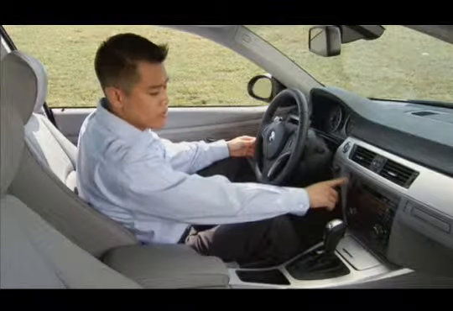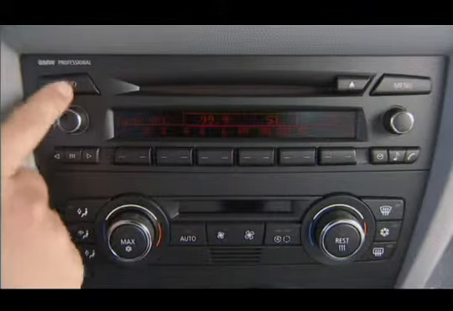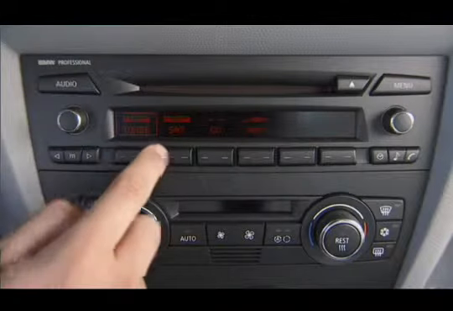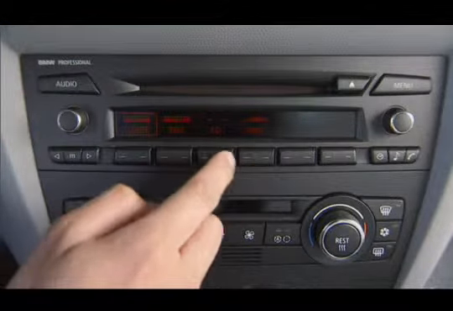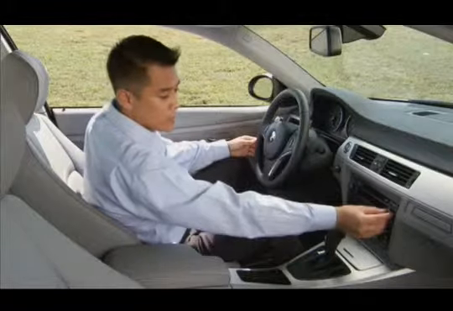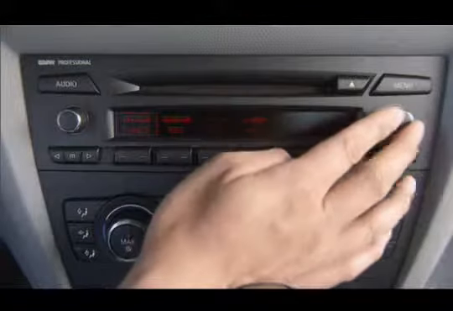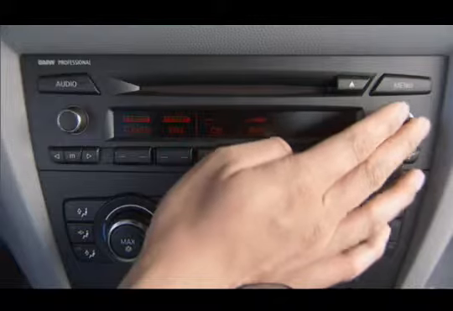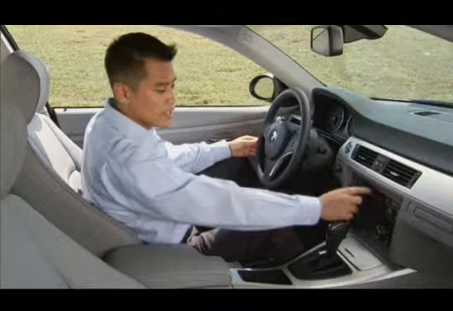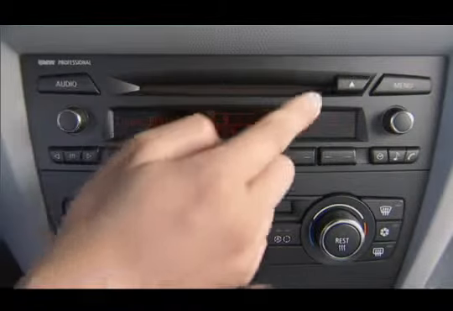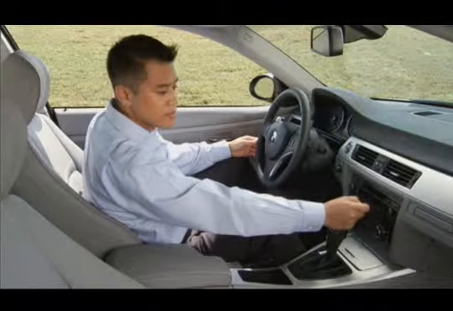On the top left of the radio, you have your audio button, where you can also choose your entertainment source. Here, such as your radio, satellite radio, CD player, or auxiliary input, or I can use this knob over here to make my selection, press, and there it is. If you were playing a CD, insert your CD here, and to eject it, press this button right here.